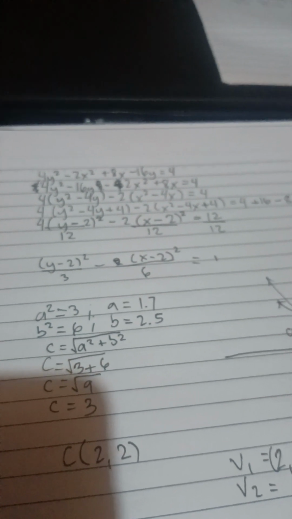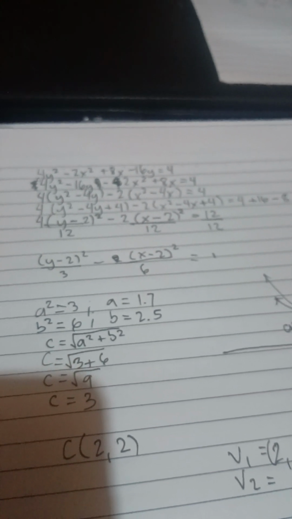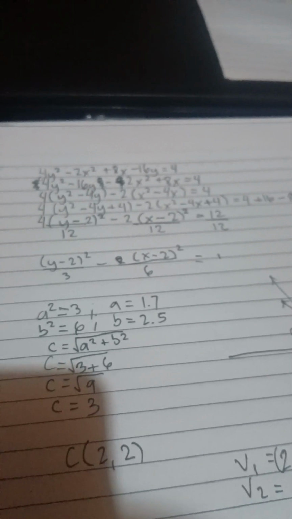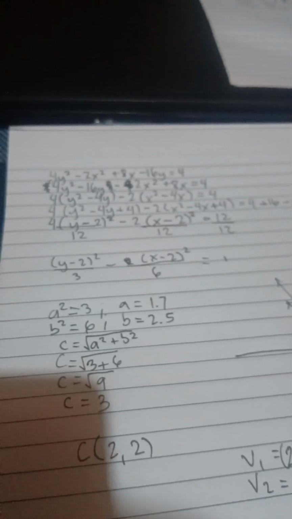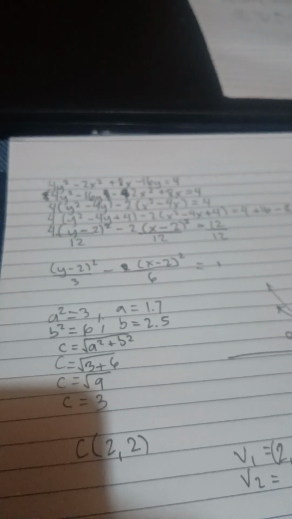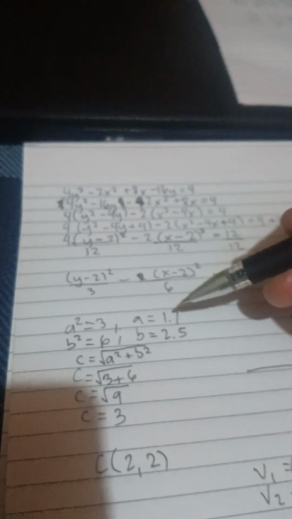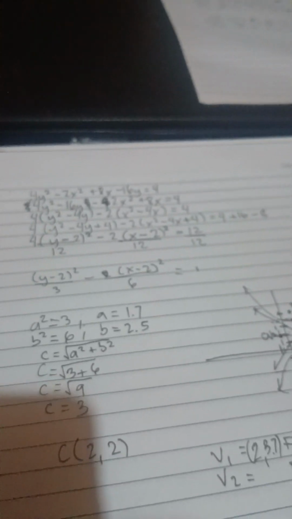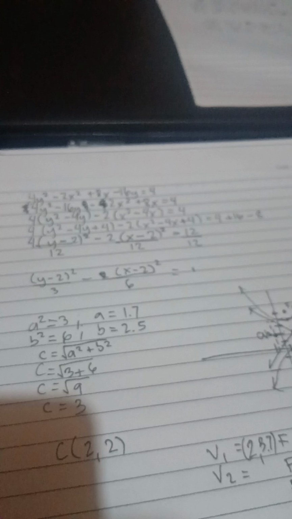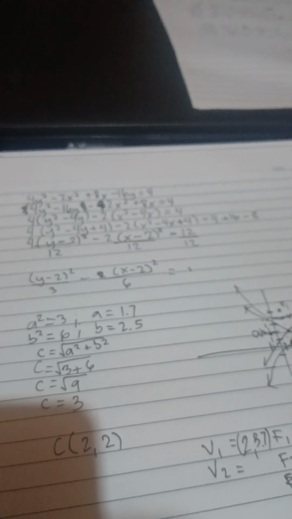Then next, 1, 2. So this would be 2 and 0.3, because 1.7 from 2 leaves 0.3.